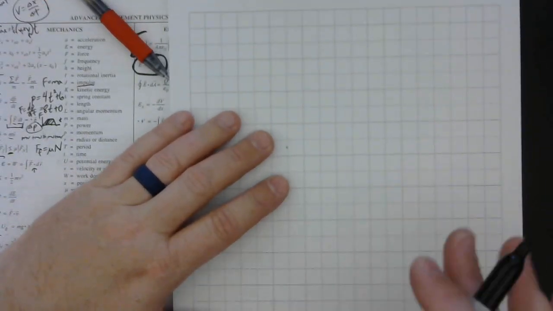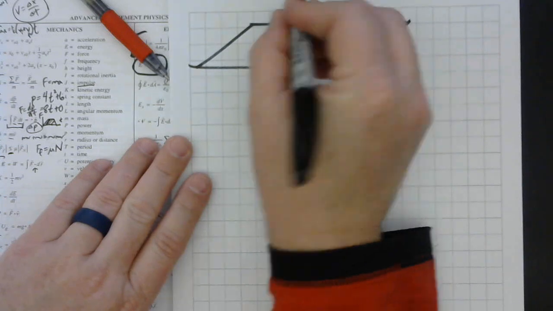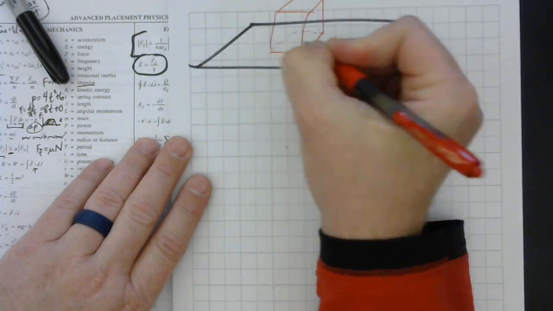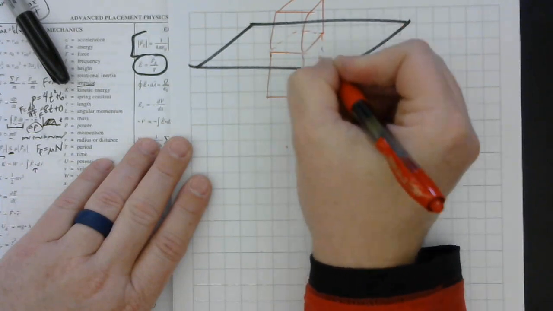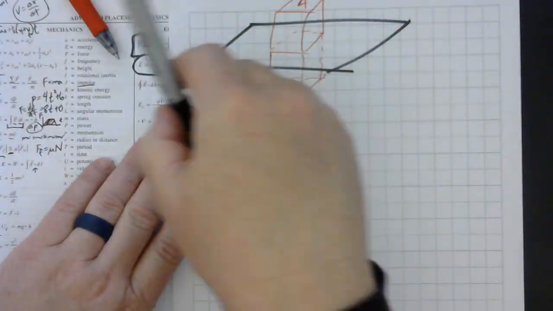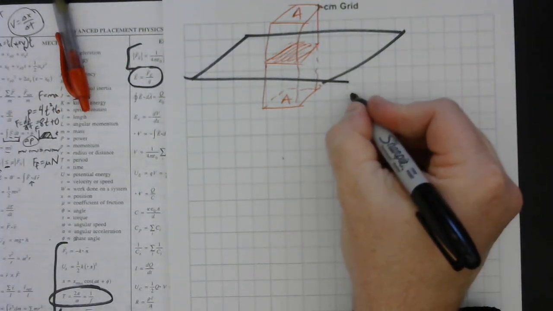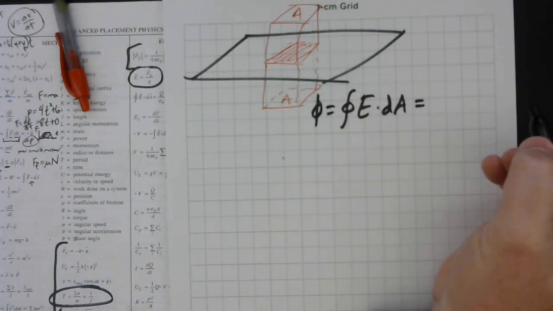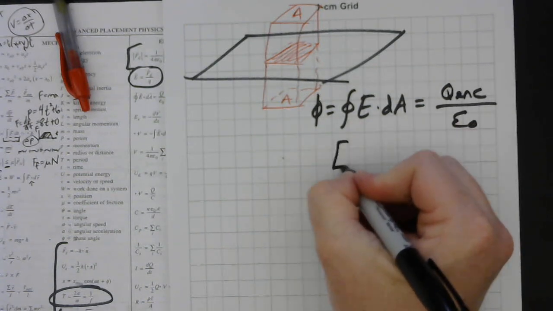Okay, so next up, plates. When I have plates, what I do is take my Gaussian surface and create basically a three-dimensional prism around this thing. It'll have an area on top, an area on bottom, and it's going to capture this little bit of charge right here. So I've got the integral of E dA. This is equal to flux, the number of lines, equals Q enclosed over epsilon naught. That E field is going to be coming straight out.